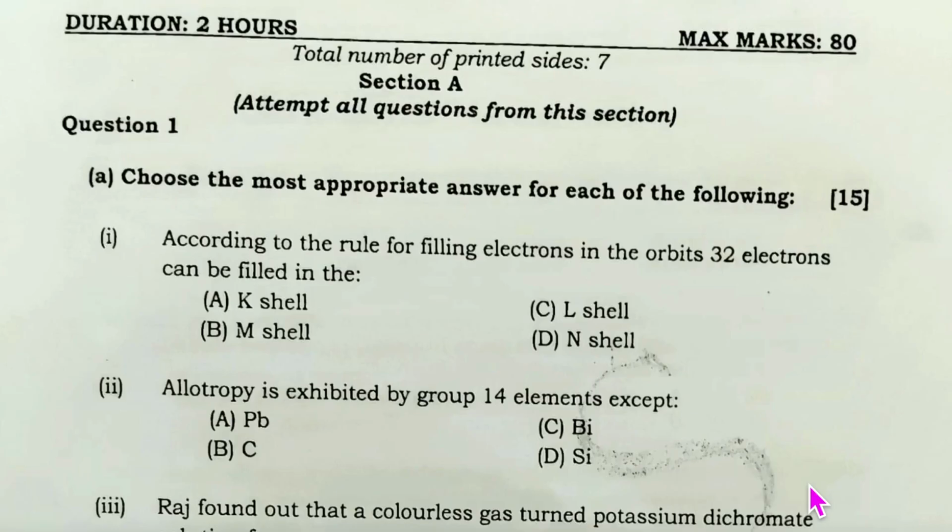Chemistry paper, 9th standard, finals. Question number 1 of section A, which is of 40 marks. Question 1 will be 15 marks of MCQs. See there, 15 marks. You have to choose the appropriate answer.